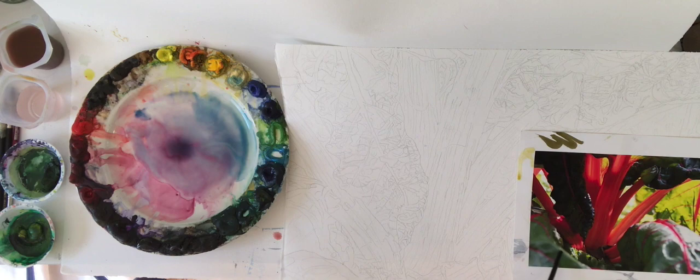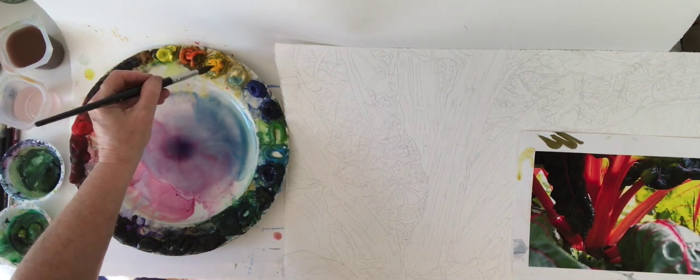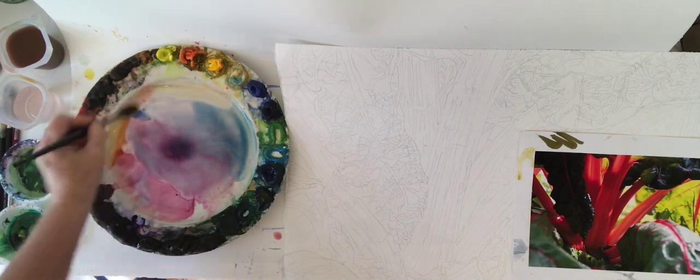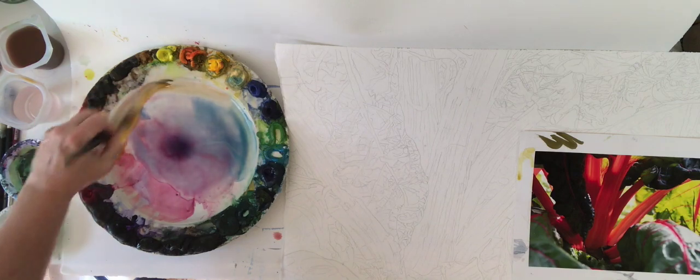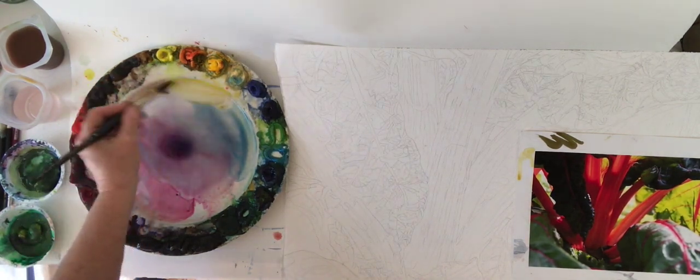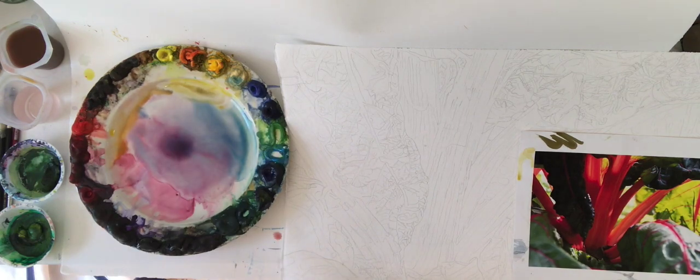I'm seeing this orange at the edge here, followed by a turquoise, which will come through this, and also this. But wetting it just gives me a little more time. Actually, it's more like that.